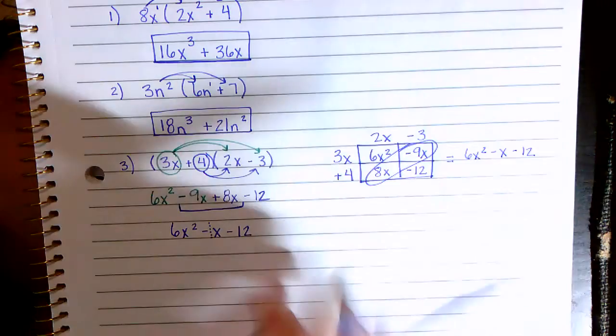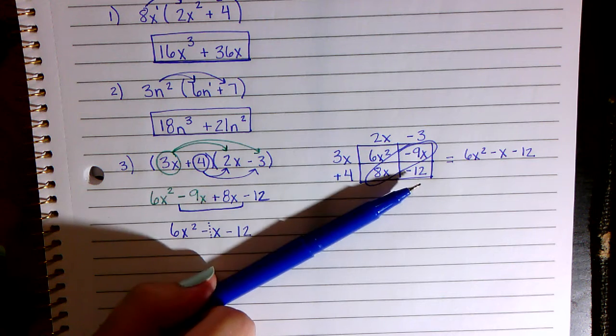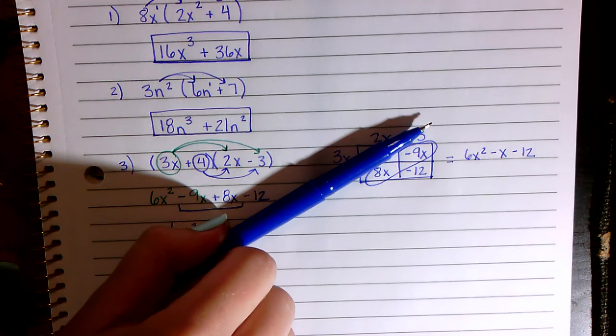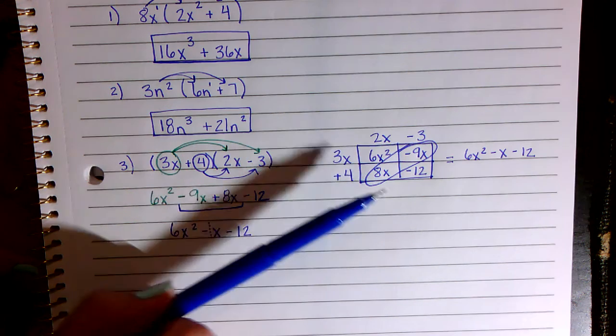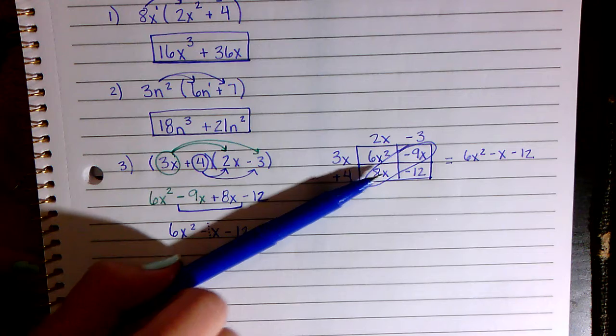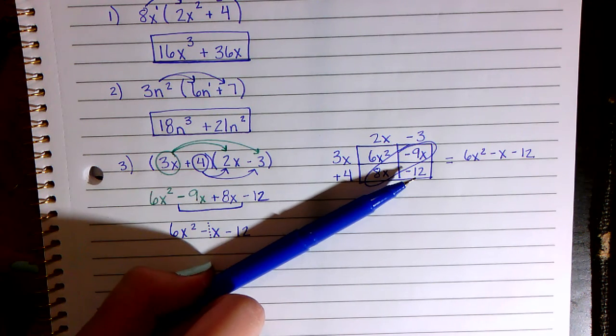Right? So when you actually write it out, you write diagonally. This first box usually doesn't have any like terms with it. Just check. Sometimes when you have large polynomials, you never know. And then you see, do any of these combine? And they do. They're the same terms, so we simplify that. And then there's nothing else to combine with negative 12.